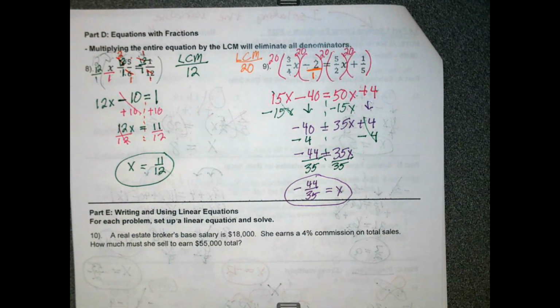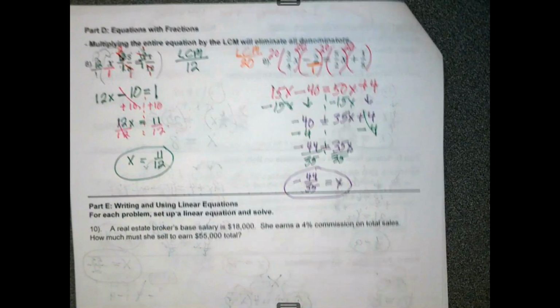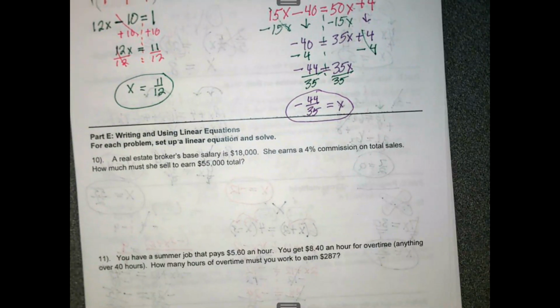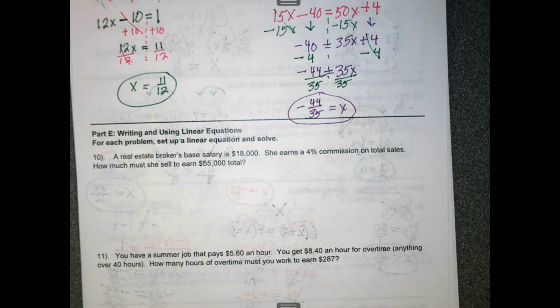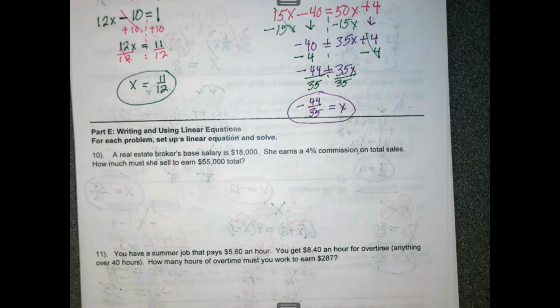And of course, the never ending word problems, right? Real estate broker's license, base salary is 18 grand. She earns 4% commission on total sales. How much must she sell to earn $55,000 total? Okay. So again, I'm going to do this with the verbal model just like we did last week.